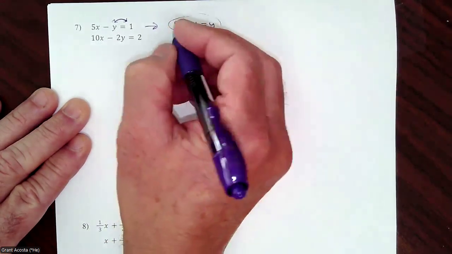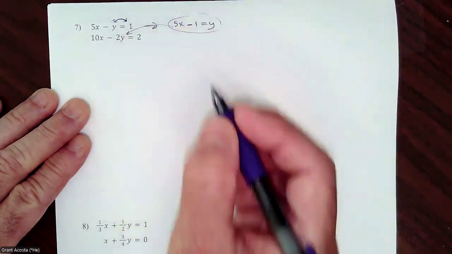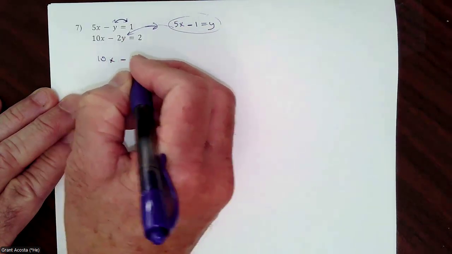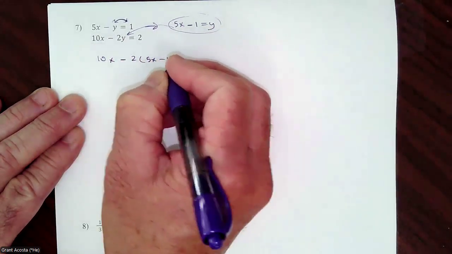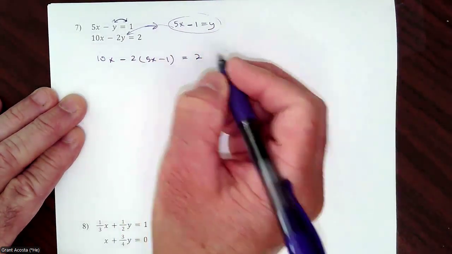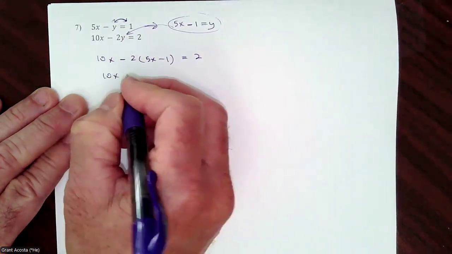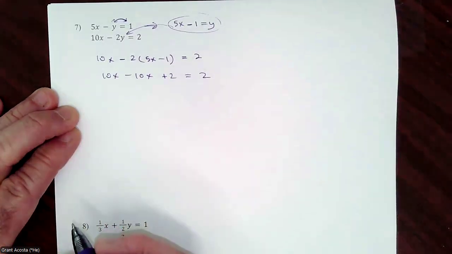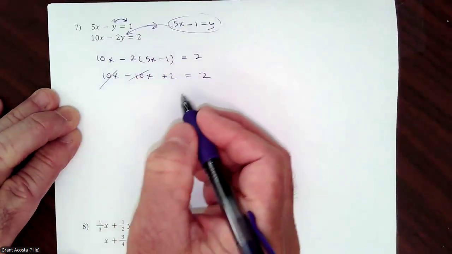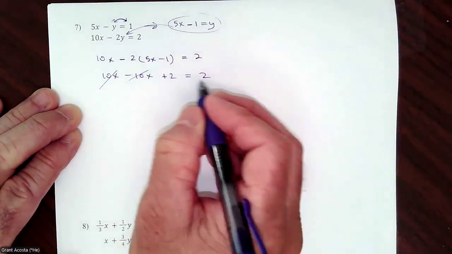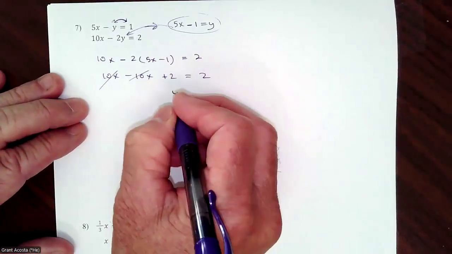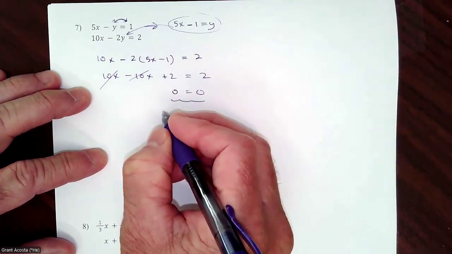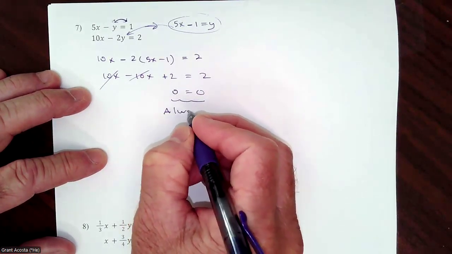And if I take that, substitute it into the second equation, I have 10x minus 2 times 5x minus 1 equals 2. 10x minus 10x plus 2 equals 2. The 10x's cancel. If 2 equals 2, or if I subtract 2 from both sides, I get 0 equals 0. Okay, we've seen this before. What does this mean? This is always true.